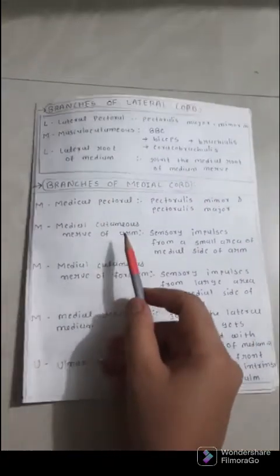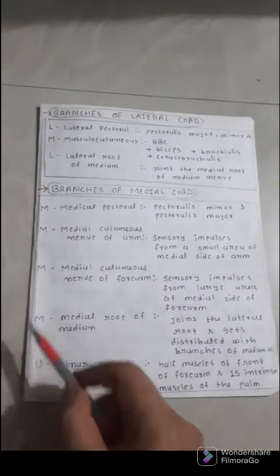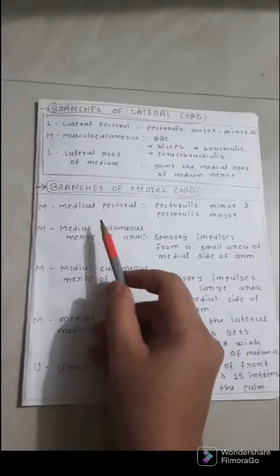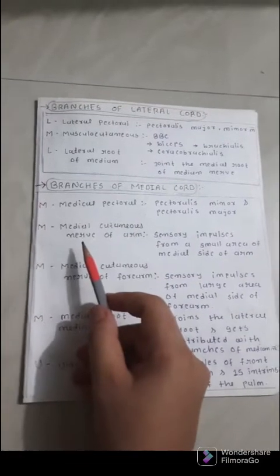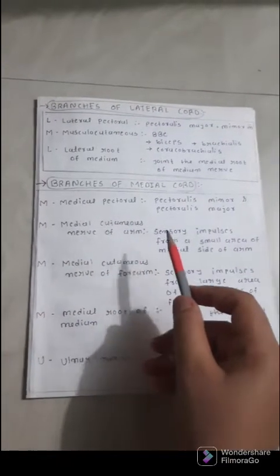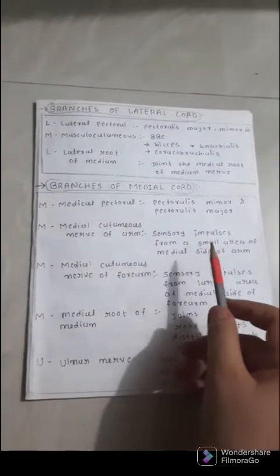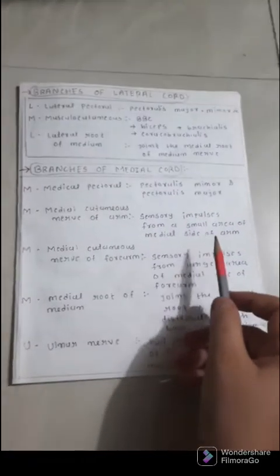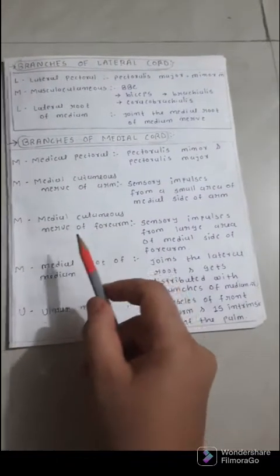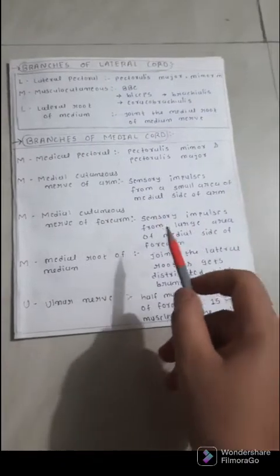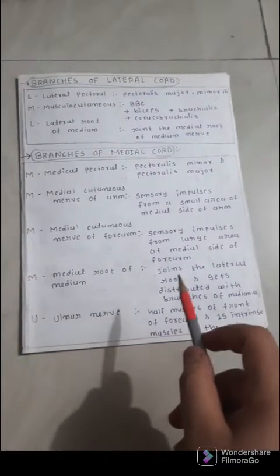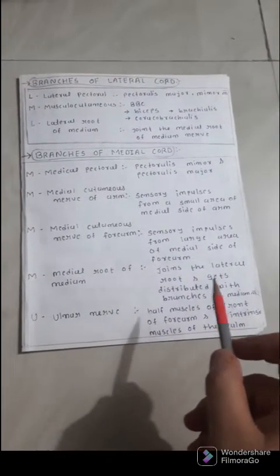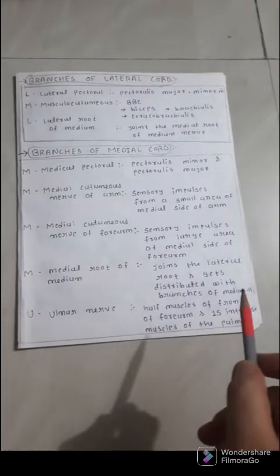Branches of the medial cord: MMMMU. M means medial pectoral nerve, supplying the pectoralis major and minor. M means medial cutaneous nerve of arm, carrying sensation from a small area of the medial aspect of the arm. M means medial cutaneous nerve of forearm, carrying sensation from a large area of the medial side of the forearm. M means medial root of median nerve, which joins the lateral root and is distributed with the branches of the median nerve.